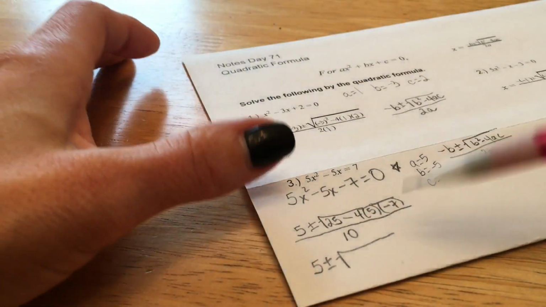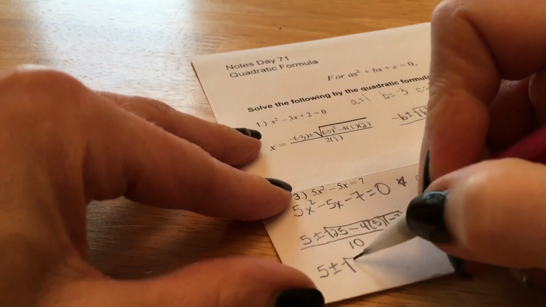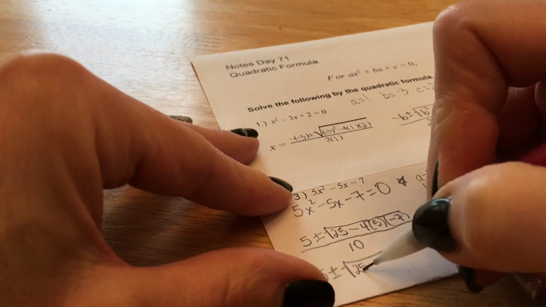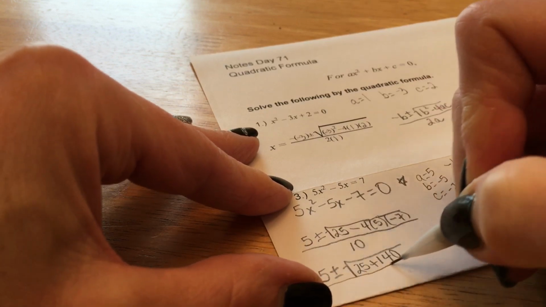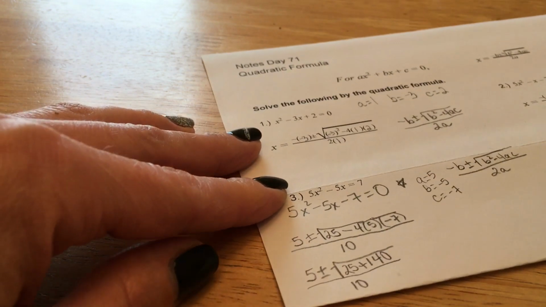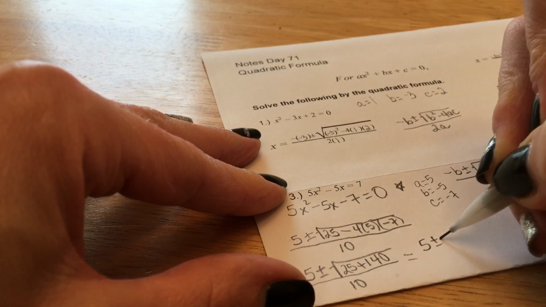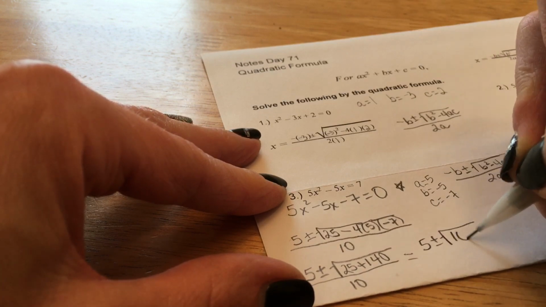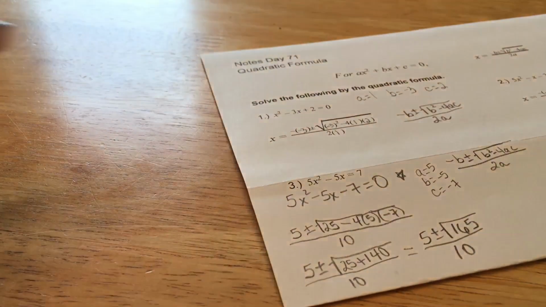Well, 4 times 5 is 20, 20 times 7 is 140. So it's really 25 plus 140, all over 10. And that gives us 5 plus or minus the square root of 165 over 10.